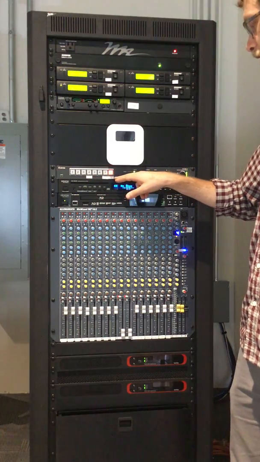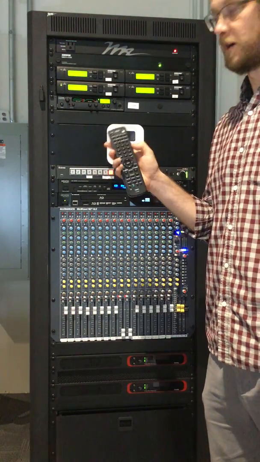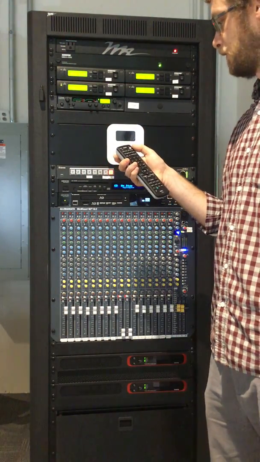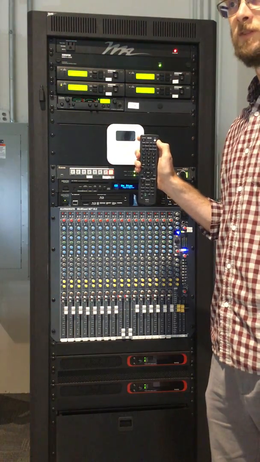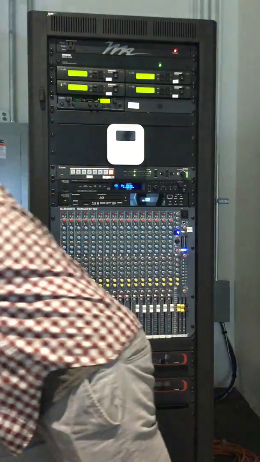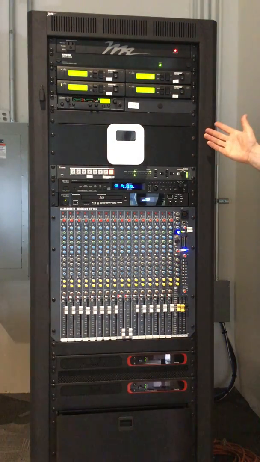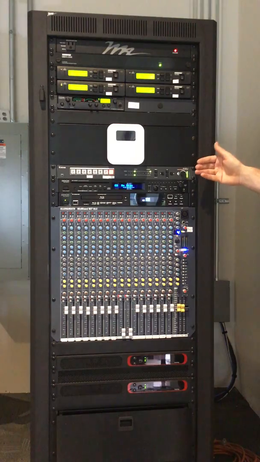You do have to select the inputs here, and then control for the projector is done using the handheld remote. So power on to the projector, and then the HDMI source here. Those are the only controls you have to do to the projector. Really, that's as straightforward as it gets for the video piece.